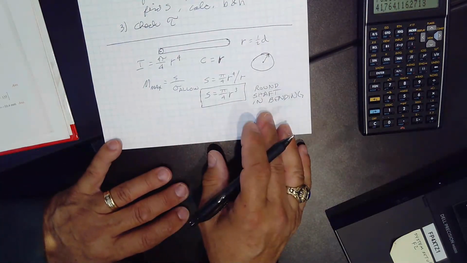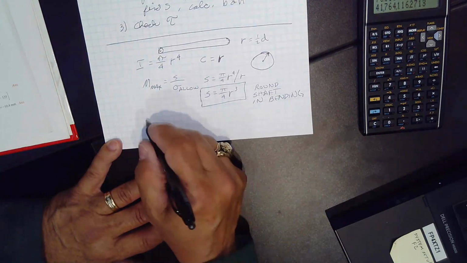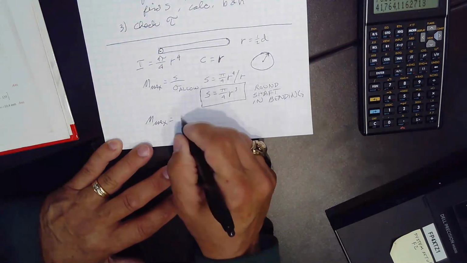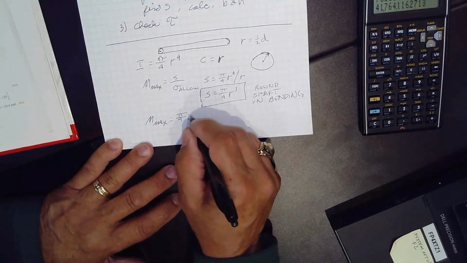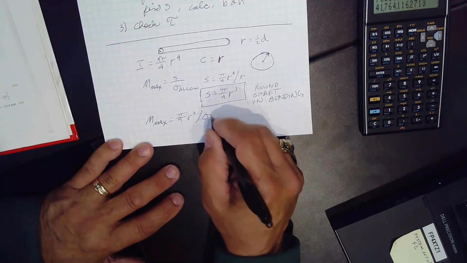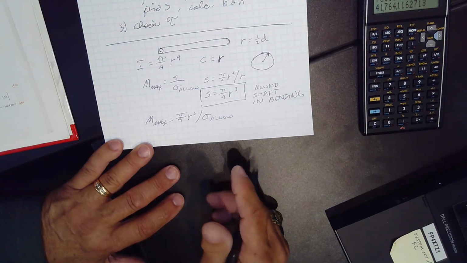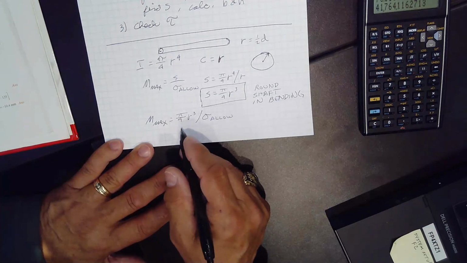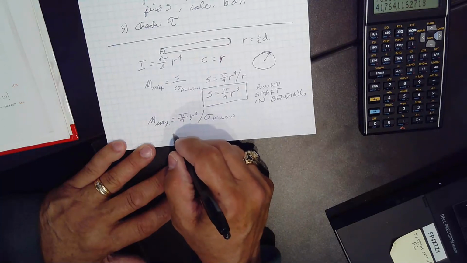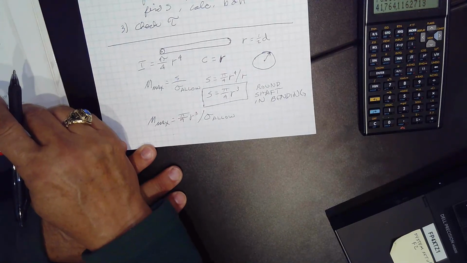So if we wanted to find R for just pure bending, right, then we would say that our maximum moment is going to be equal to pi over 4 r cubed divided by sigma allowable. Or if you want to flip it around and say, well, what is our r cubed? Solve for r cubed. You're going to take that max moment. Wait a minute, what have I done here?